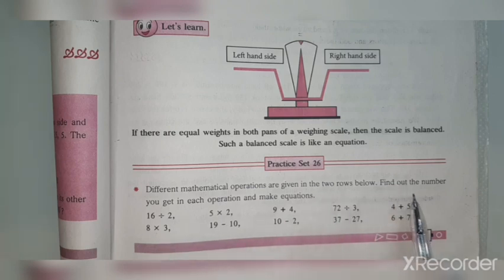Okay, find out the number you get in each operation and make equations. In order to write it in the equation form, we need to know the value, or the solution, of these operations. That is 16 divided by 2, then 5 multiplied by 2. What is the answer? What is the solution? Then only we can compare and say that, okay, these things are equal.